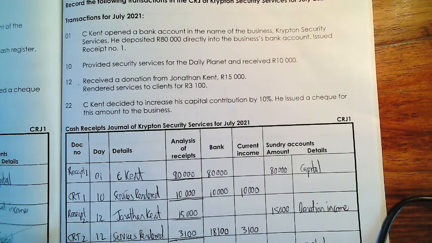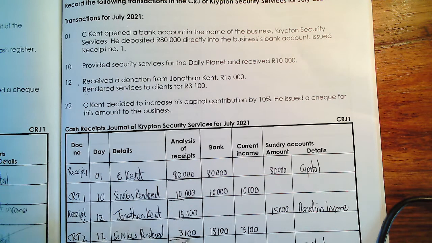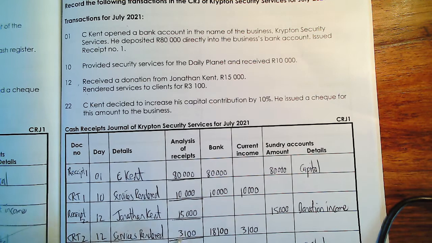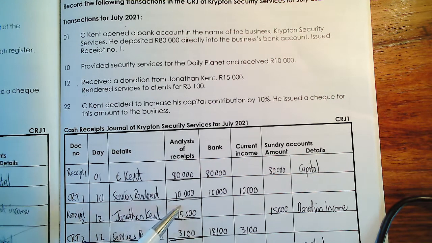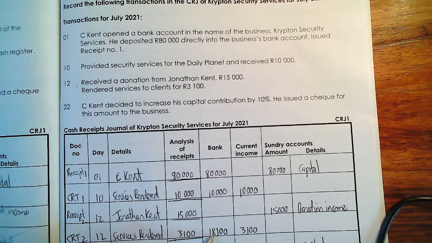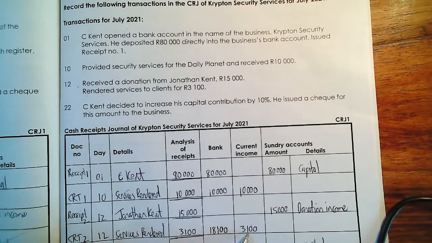So you write services rendered over here. We write it under analysis of receipts 3,100. And now once on one day, we add both together in analysis and we put it in the bank account. Remember, the 3,100 was current income, so we write 3,100 in the current income over here.